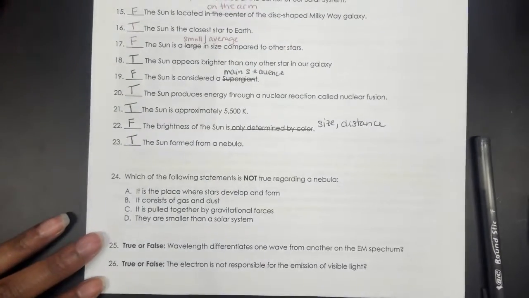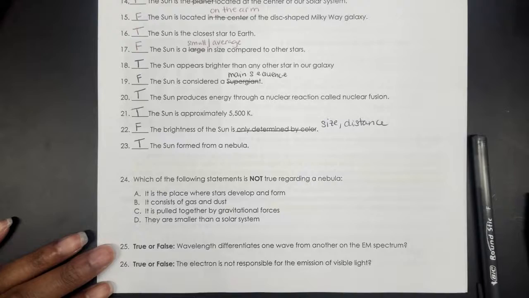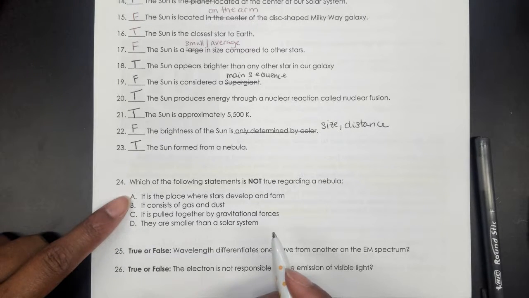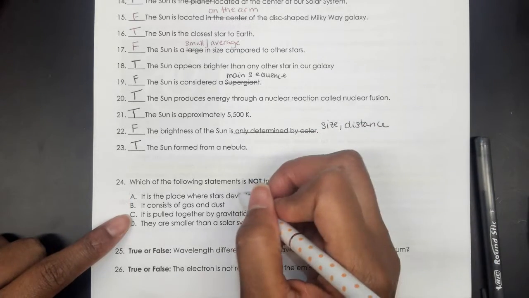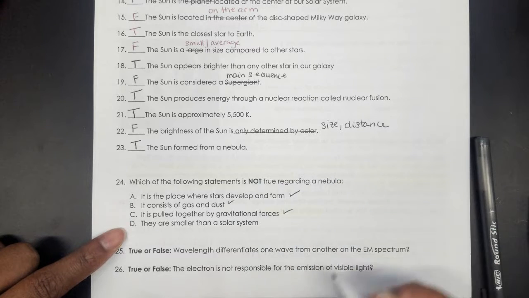Which of the following is not true regarding a nebula? A is wrong. B is wrong. Well, no, okay, so we're looking for the one that is false. Is A true? Yes. It consists of gas and dust. Is that true? Yes. It's held together by gravitational forces. No. They are smaller than a solar system.